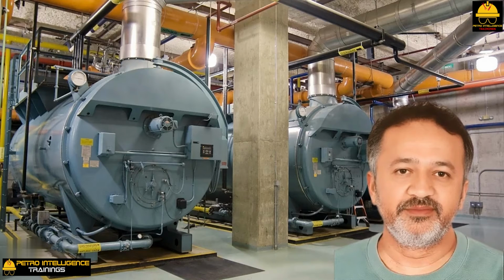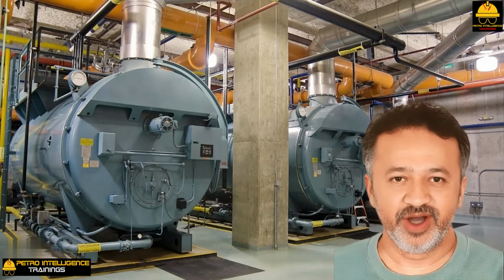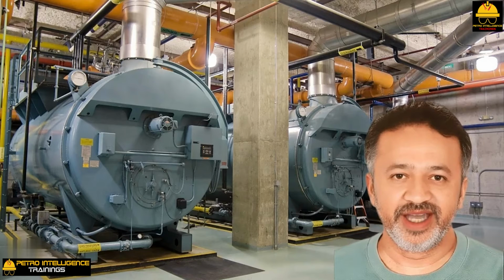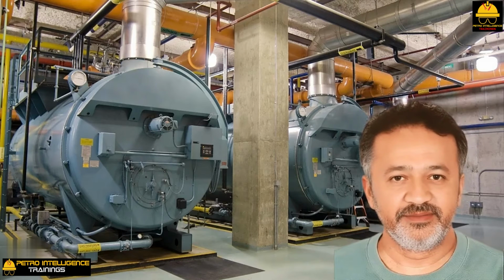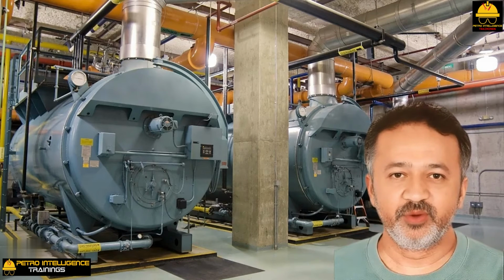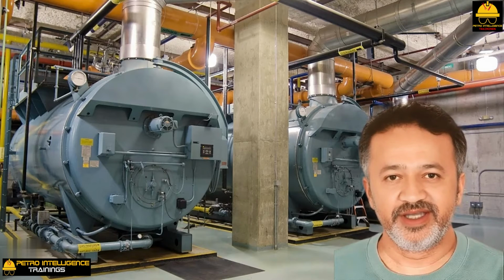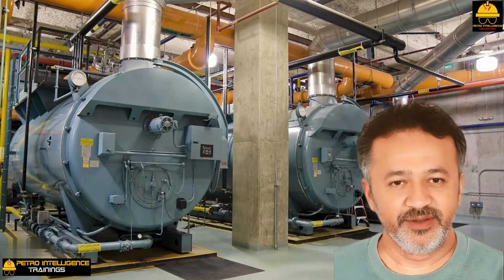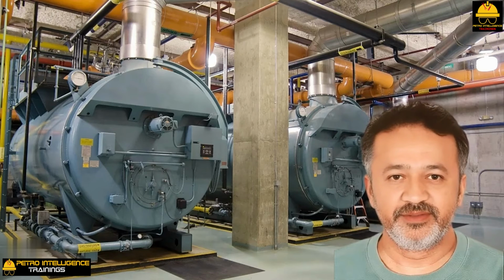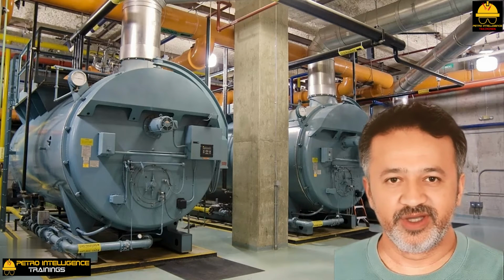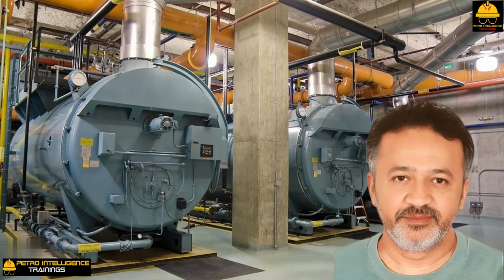For example, product strip is 450 degrees Fahrenheit gas oil. Steam rate equals 2 weight% on feed. Superheated steam equals 650 degrees Fahrenheit. Specific heat of steam equals 0.5 BTU per pound per degree F. Specific heat of gas oil equals 0.65 BTU per pound per degree F.